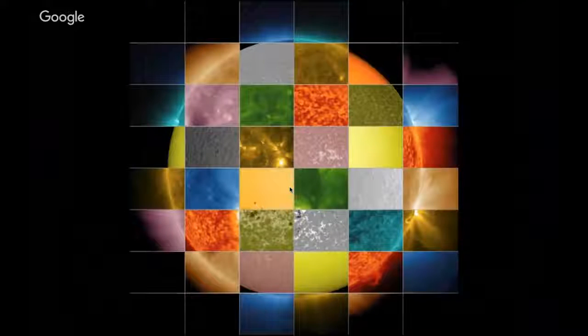And here is a mosaic of a few different photographs that we've taken of the sun in a few different lights. And this is really cool. I know this is my job, so I kind of have to think it's cool, but the differences in some of these pictures are incredible. If you look at this yellow one in the middle, you can see some really bright stuff.